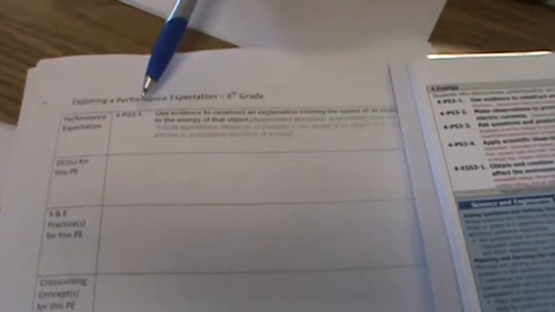Okay, let me demonstrate what I want you to do with this using grade 4. I'm going to have the document Exploring a Performance Expectation, and also my standard from your Kentucky Core Academic Standards book. I've taken the first standard from each grade level. The one for 4th grade is 4-PS3-1. Remember, PS is for physical science. It says use evidence to construct an explanation relating the speed of an object to the energy of that object.